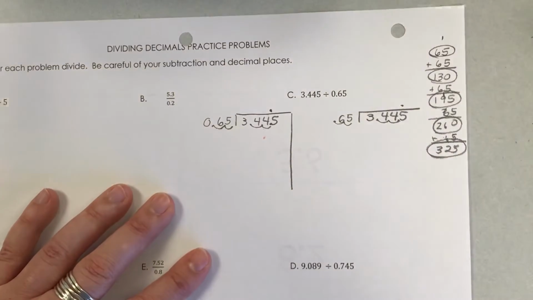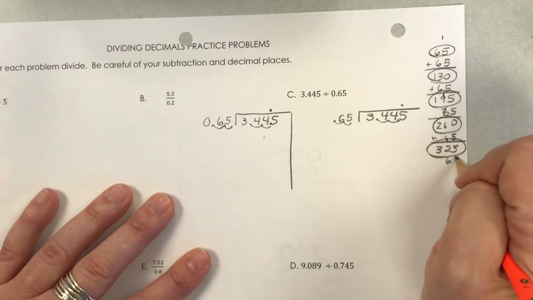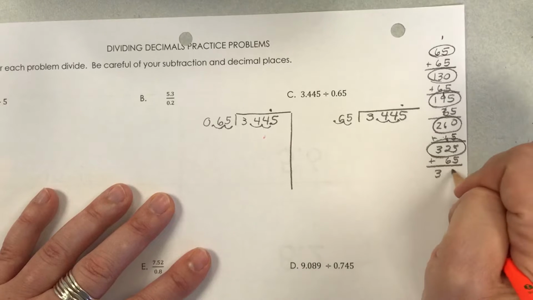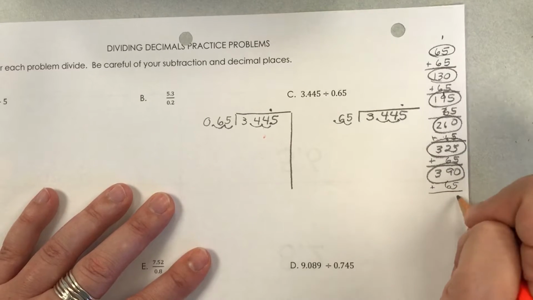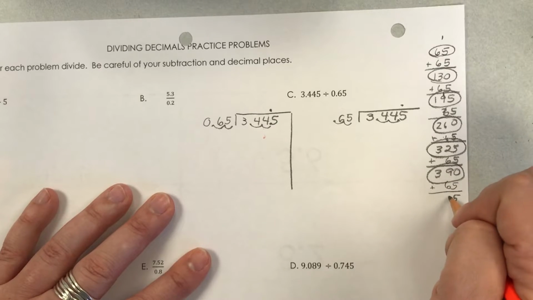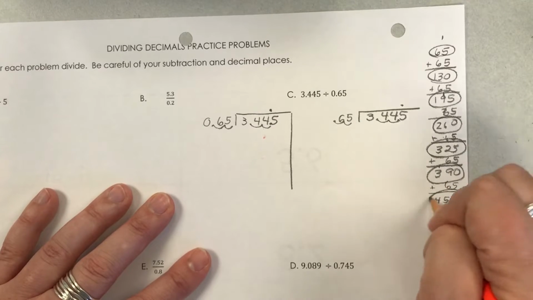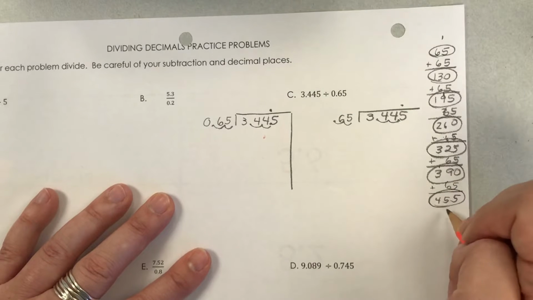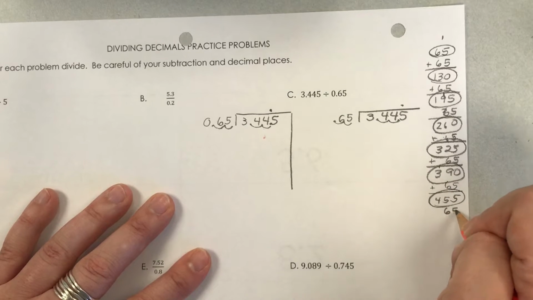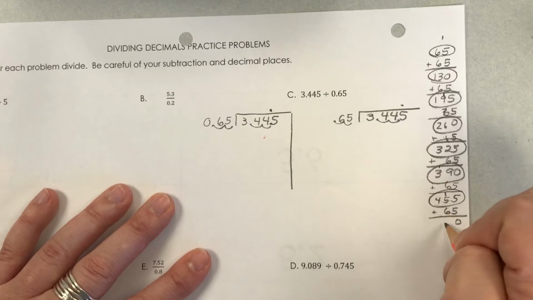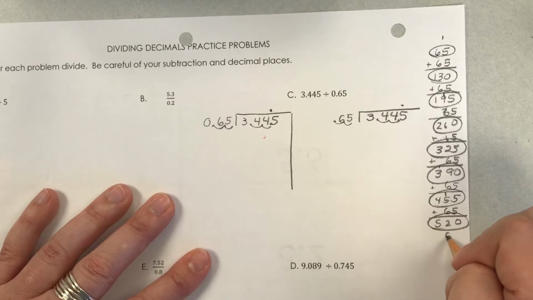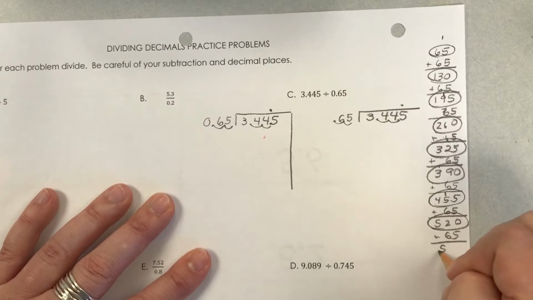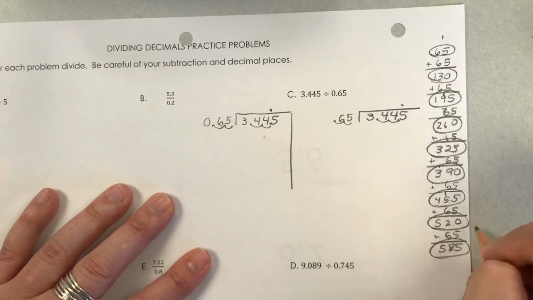You should do the first 9. 390 is the sixth one. 455 is the seventh one. 520 is the eighth one. 585 is the ninth one.